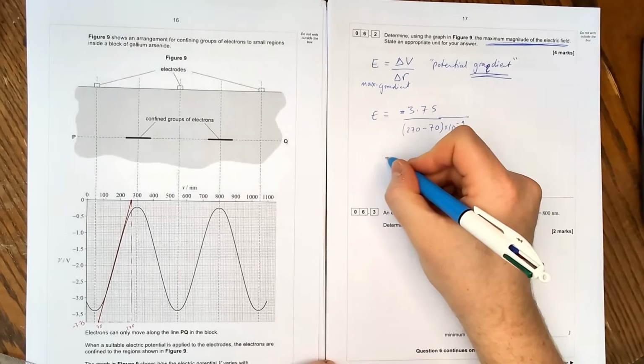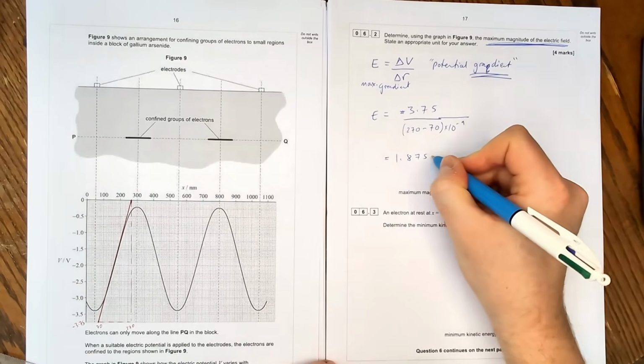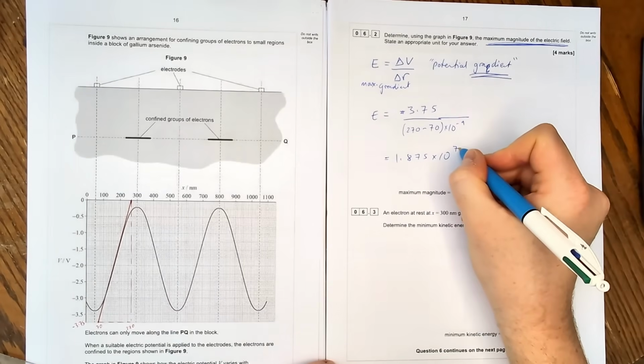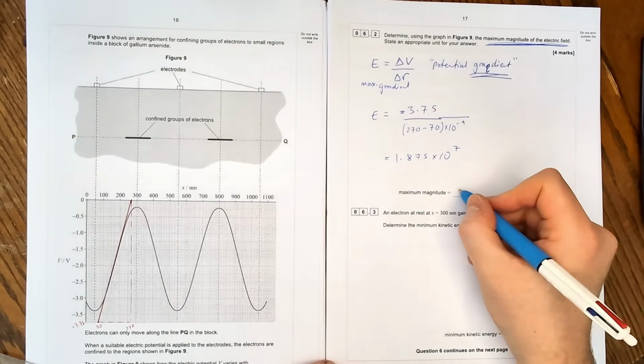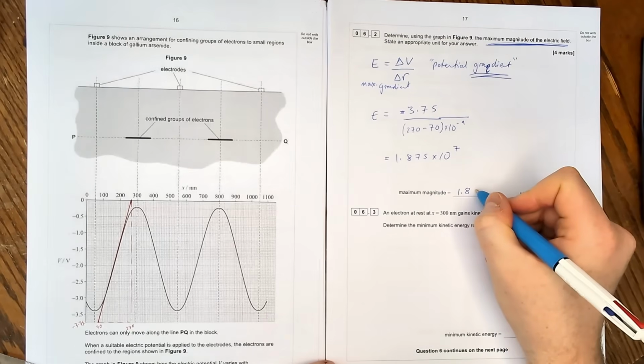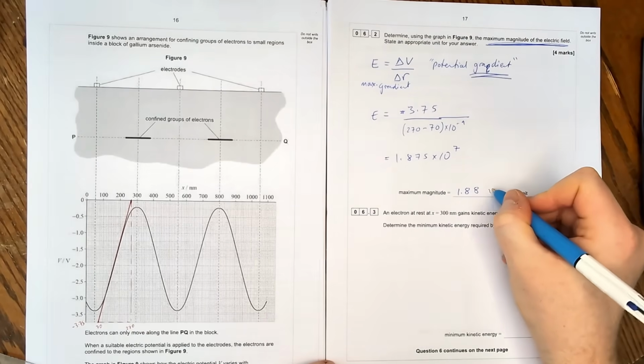Okay, so that's got 1.875 times 10 to the power 7, which is just within the range, not too bad. The range is 1.8 to 2.2, so we'll stick with that. So round it to 1.88 times 10 to the power 7.